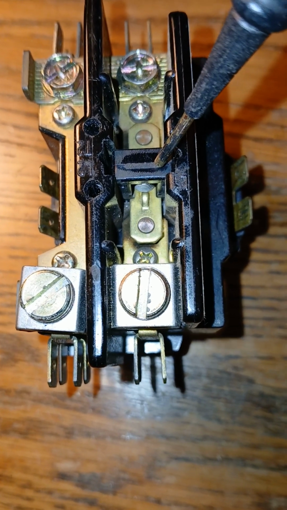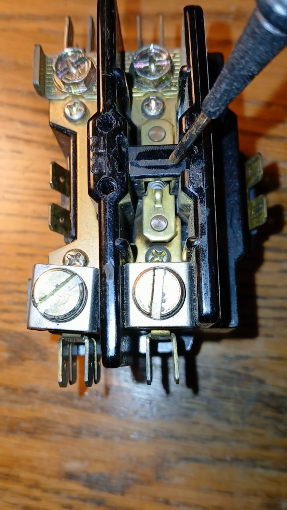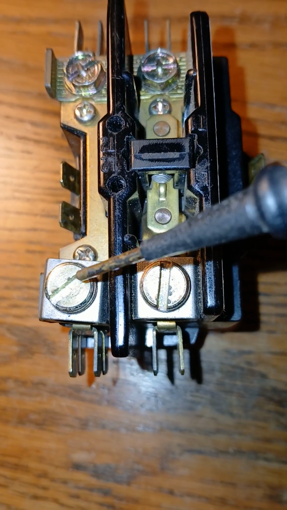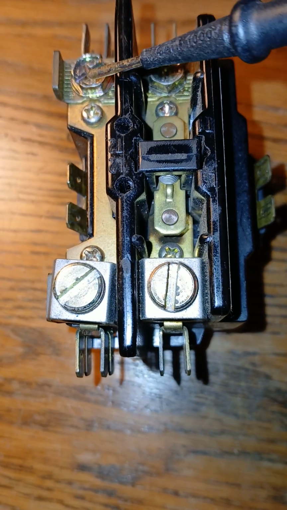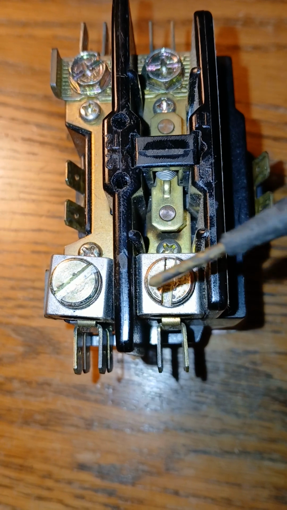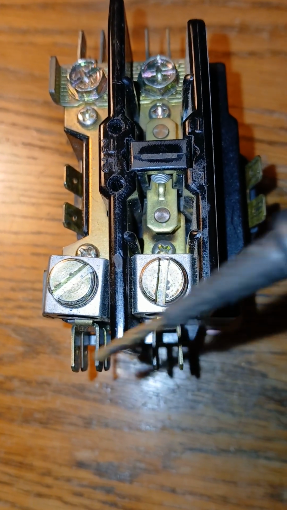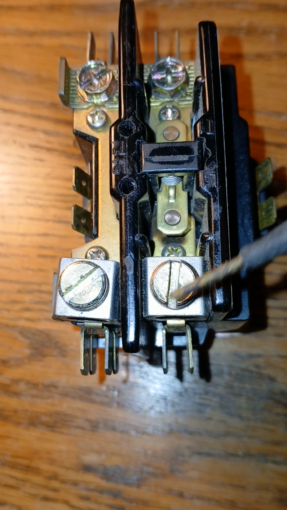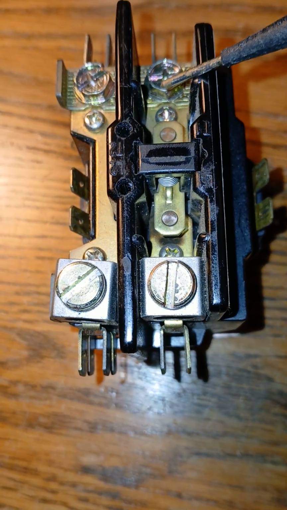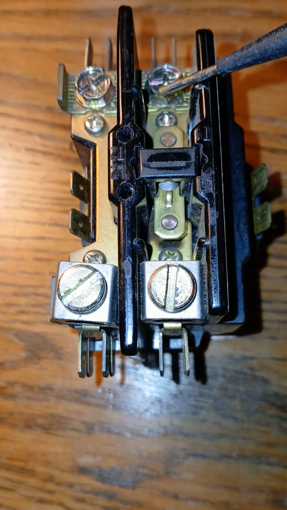Well, one may ask, what happens after this little contact gets pulled in? This voltage here then jumps from here to here to here. So now we have 120 here, 120 here, 120 here, 120 here. Basically, collectively, we have 240. Collectively, on this side, we have 240. So now we have enough voltage to energize the condenser fan motor and the compressor.